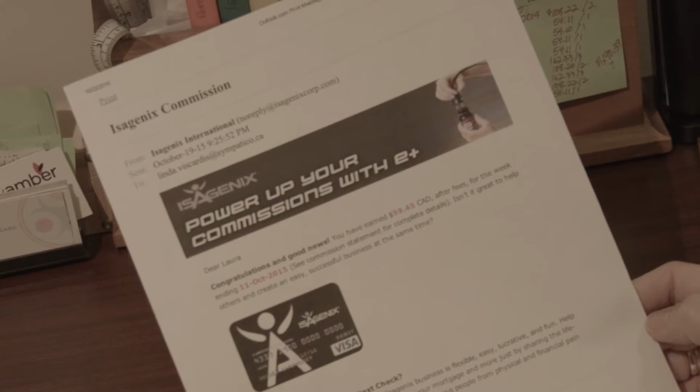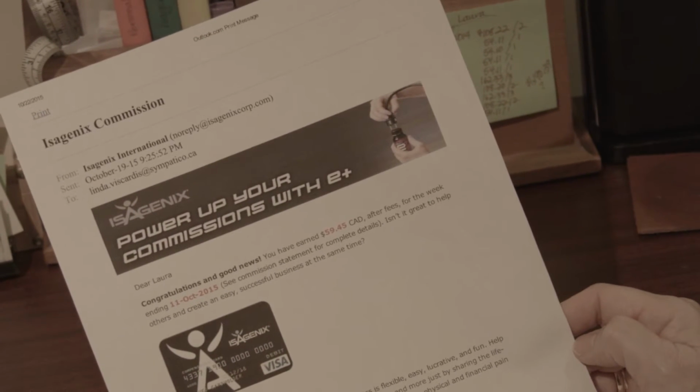So that's important. Then we need to collect all of her pay stubs. Now, right now, her pay stubs come through a really cool online website. We just dial into this. It's called Employer D, and we go in there and we print off the pay stubs. It's really handy. It's great. And then she also needs to print off her commission statement from Isogenics. If she made any money during the month, she has to report that as well.